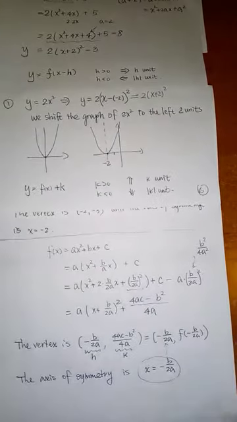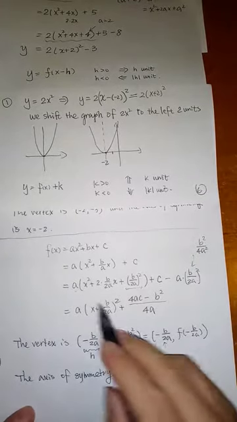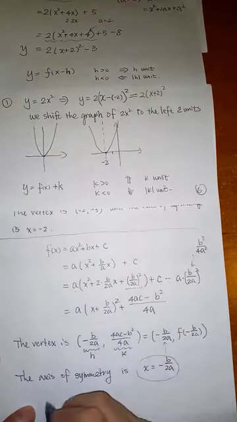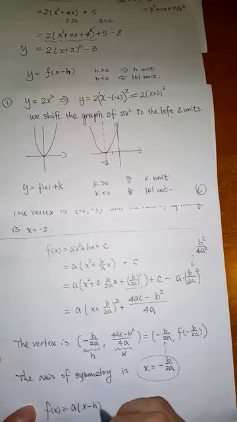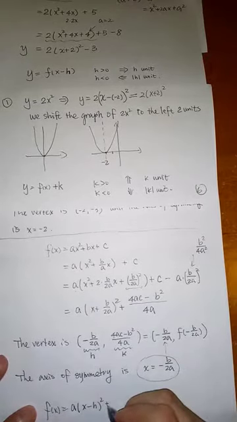The x coordinate of the vertex is a number in the axis of symmetry. And the function, you see here, we call this h, this k. The function f(x) is a times (x minus h) squared plus k. Be careful with the negative sign, the minus.